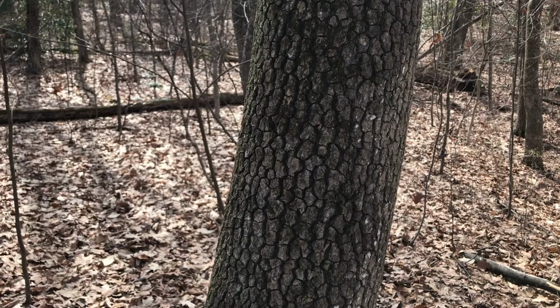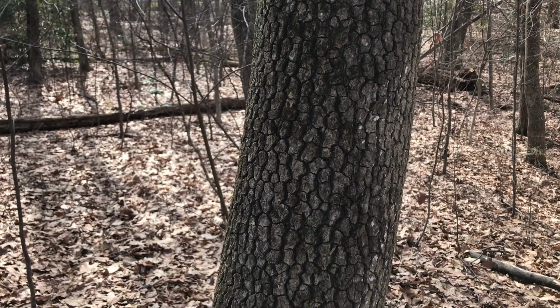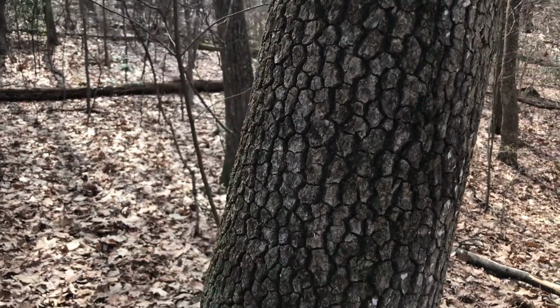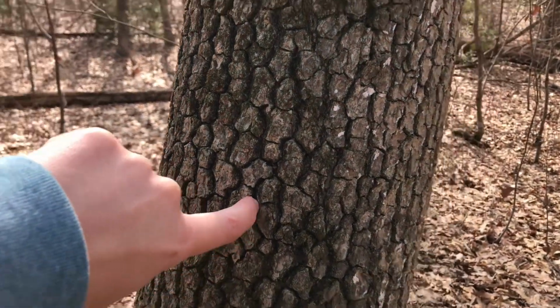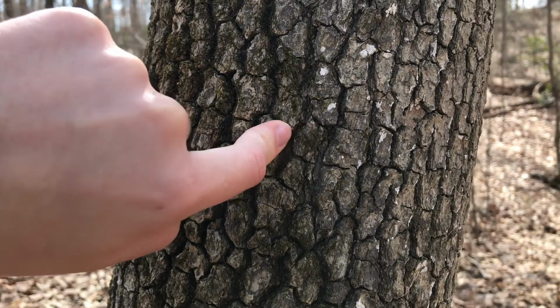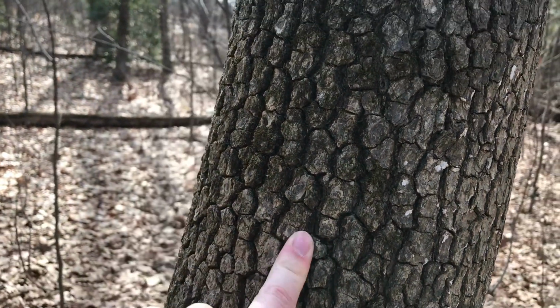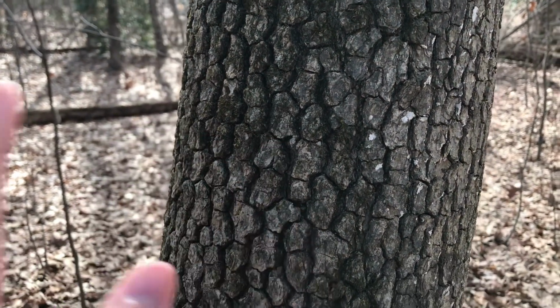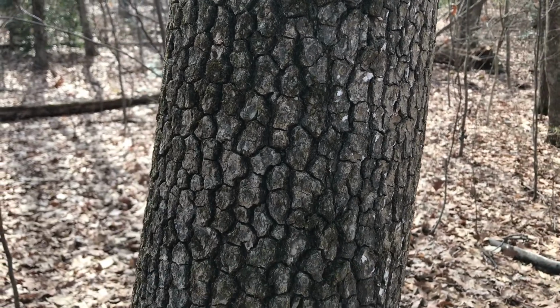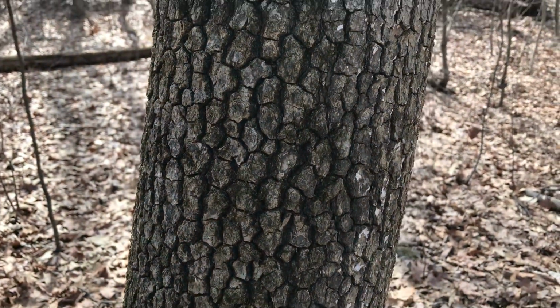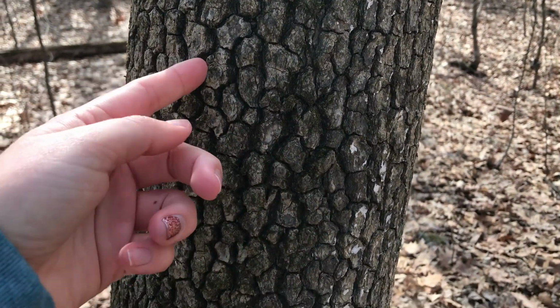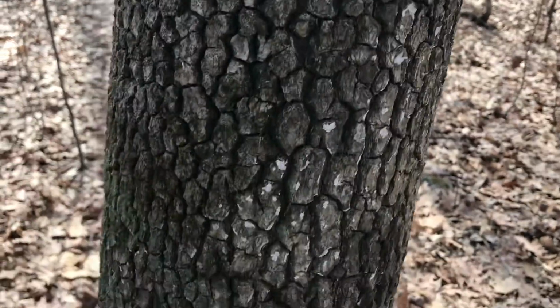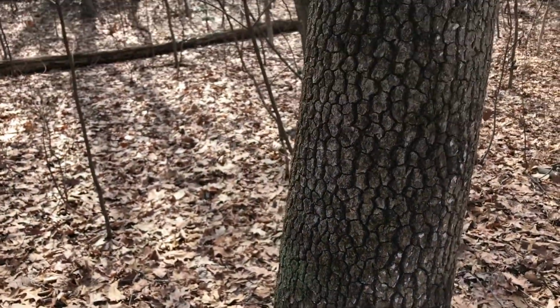And then at 12, we see that it would fit the first option because it has these super deep and short little blocks. So you can see I can fit half of my fingernail in the cracks here. And these blocks are pretty small, but that's another thing with this tree. They won't always be this small, they'll be different sizes. But the main thing that they'll usually have is this deep crevice that none of the other trees really have here. So because of this, we know that this is a black gum.